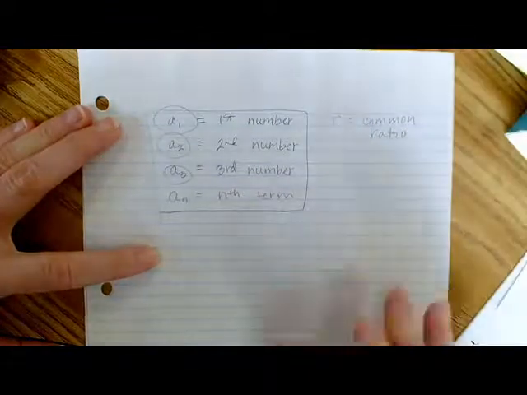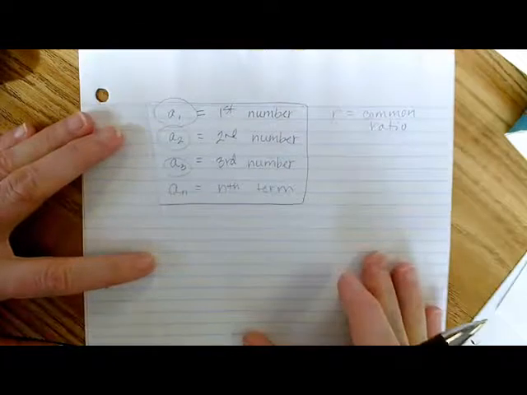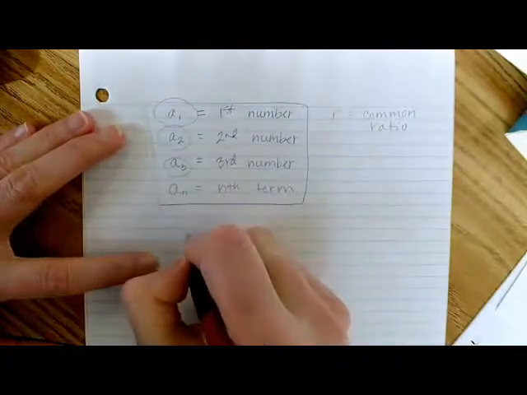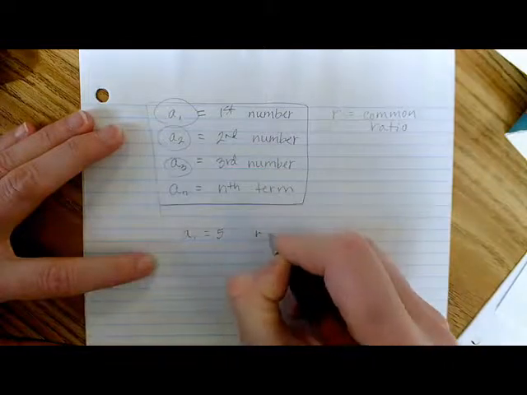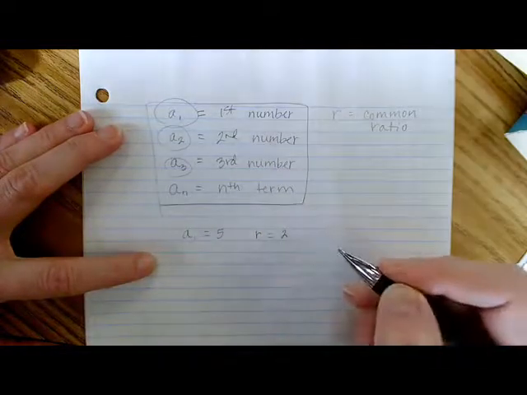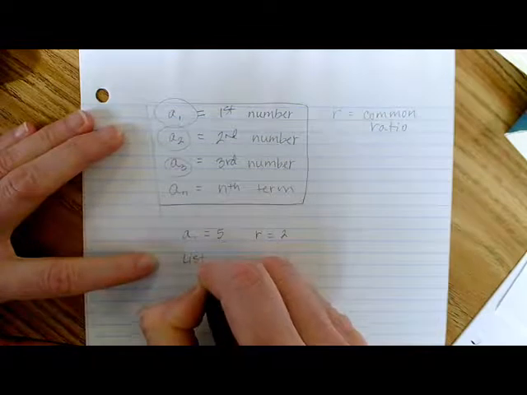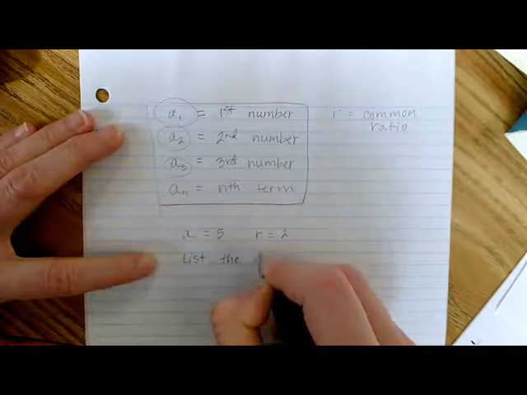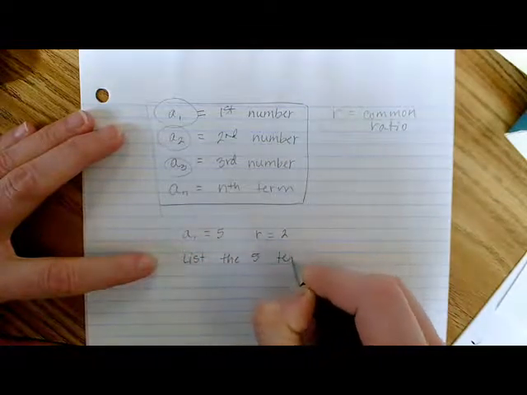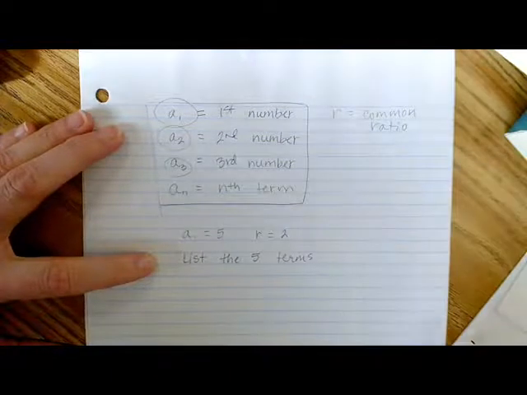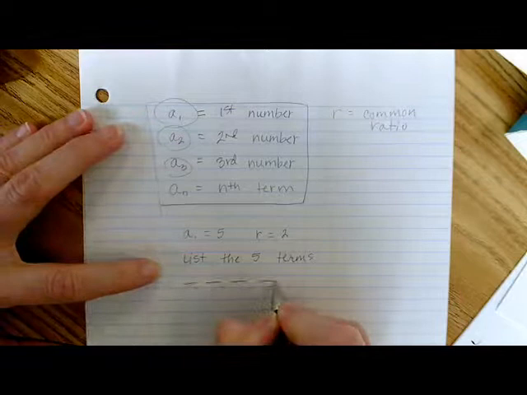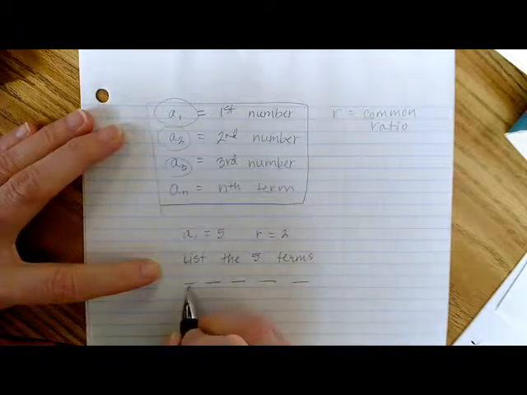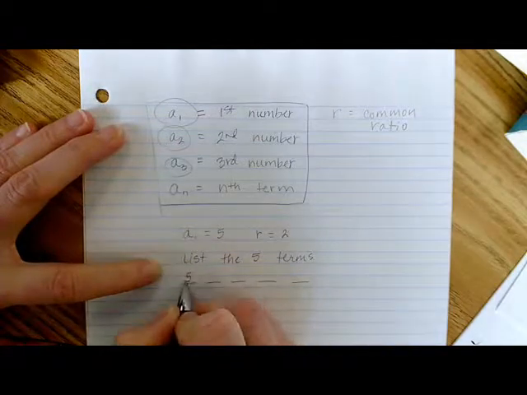So if I use our notation and I say A sub 1 is 5 and R is 2, could you please list the first 5 terms of the sequence? Well, the first 5 terms of the sequence. The first term is 5.